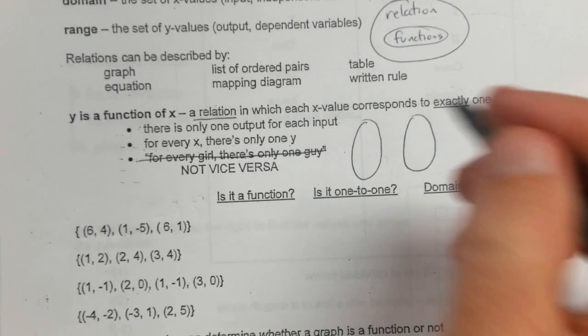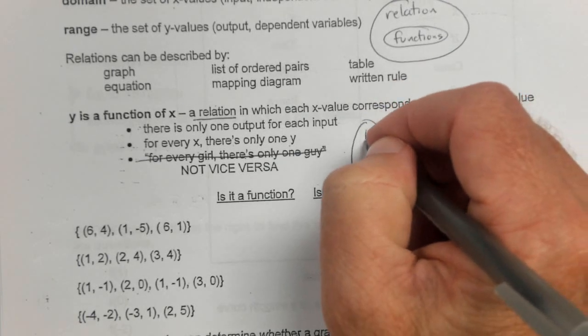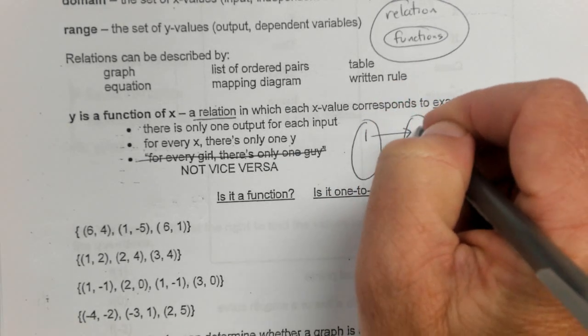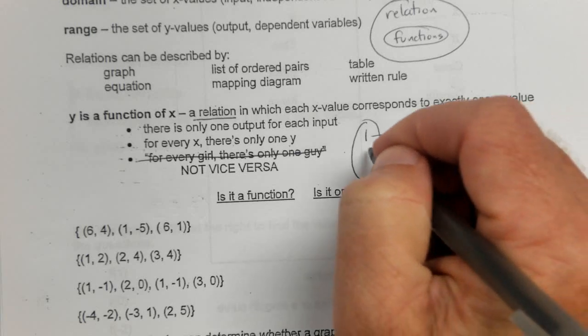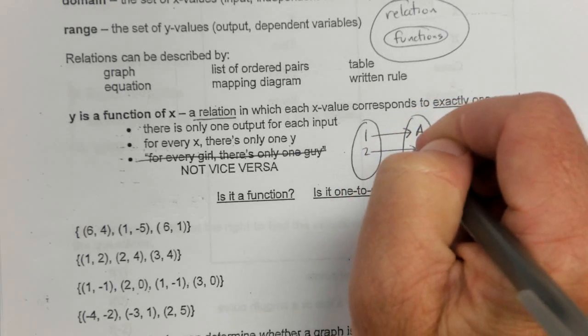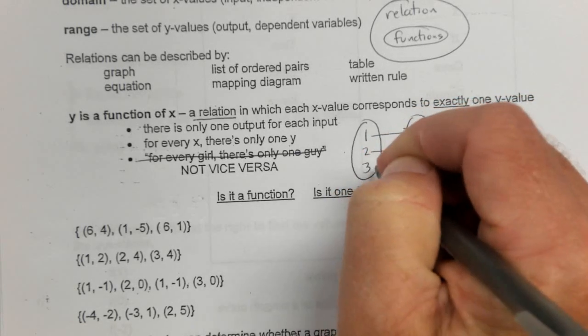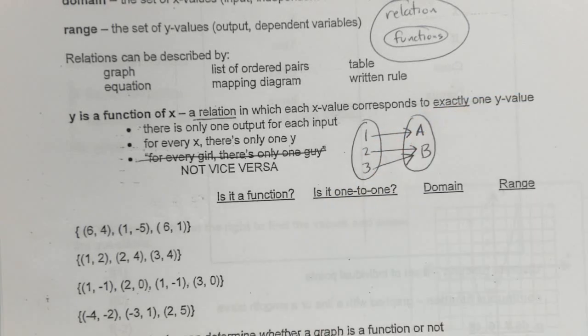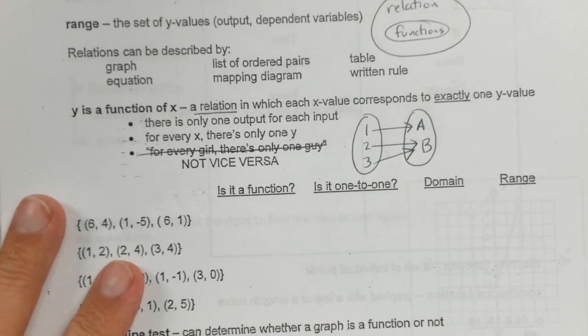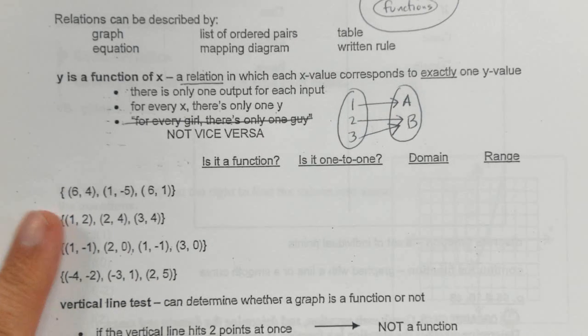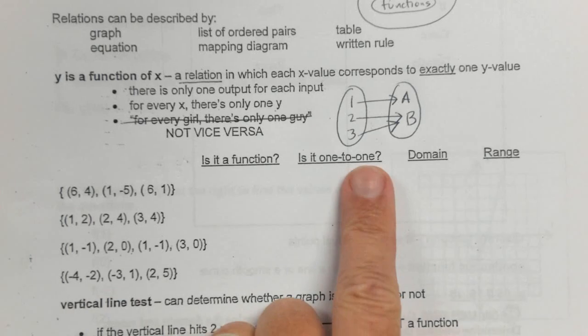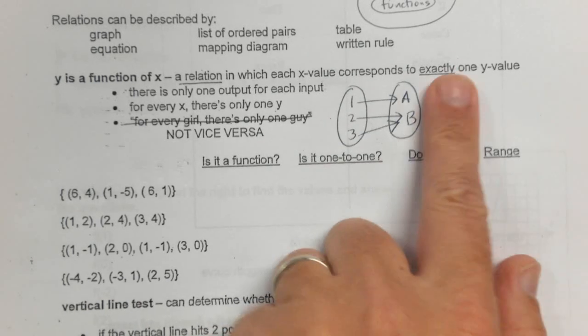I like to think of functions as vending machines. So if I push button 1, I get drink A. If I push button 2, I get drink B. And if I push button 3, I also get drink B. So the question for you is, is that a function? Yes. Uh-oh, I heard yeses and nos. Yes, it's a yes. If you push the button, you know what you're going to get. You get exactly one thing, right?